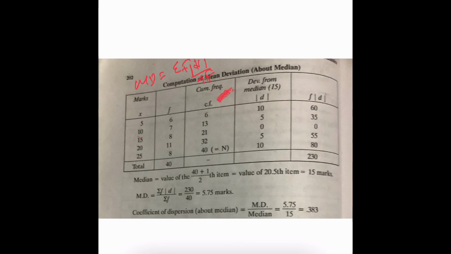So median is equal to the value of the (n plus 1) divided by 2 th item. Do you remember this formula? Then n is equal to 40, so 40 plus 1 divided by 2 is the 20.5th item.